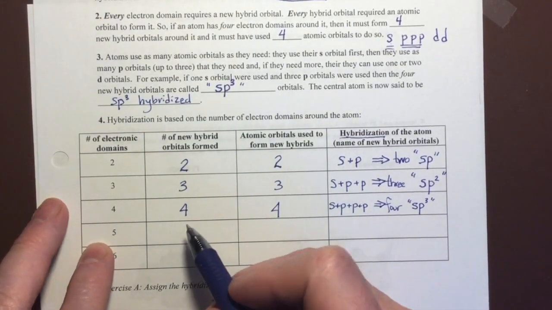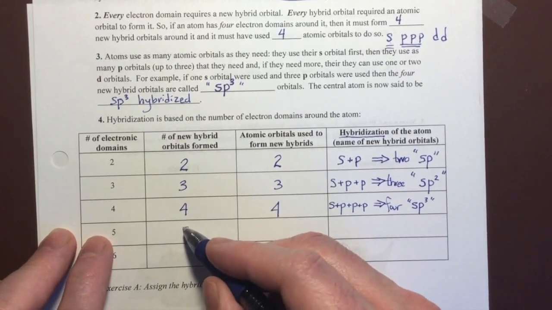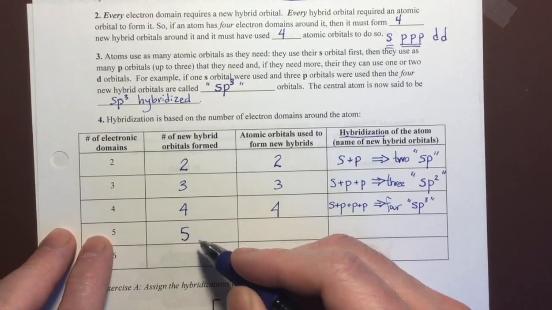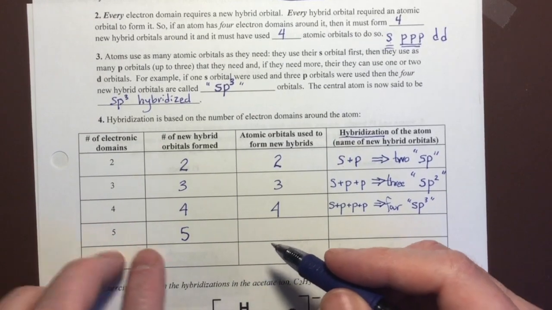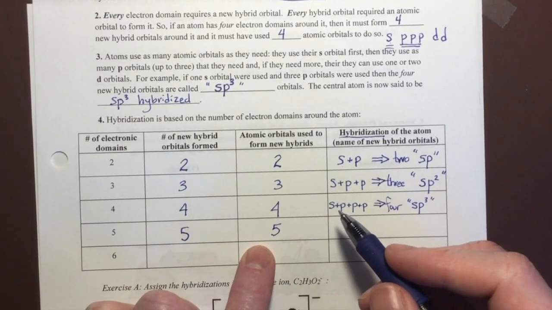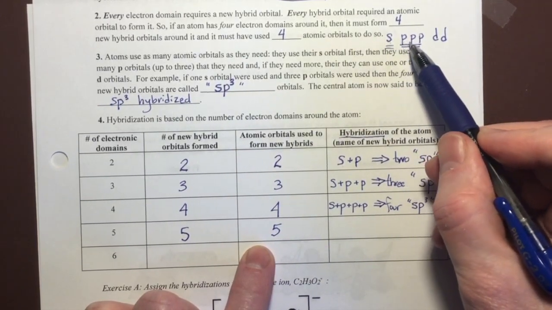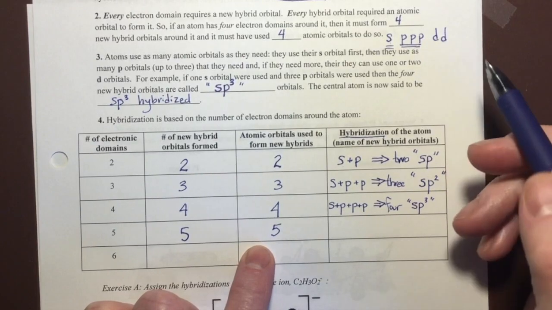Next, we've got 5 domains around an atom. That means we had 5 hybrid orbitals that had to be created for bonding. That means we had to use 5 atomic orbitals as ingredients. So we'd have used an s, 3 of the p's, and 1 of the d's.